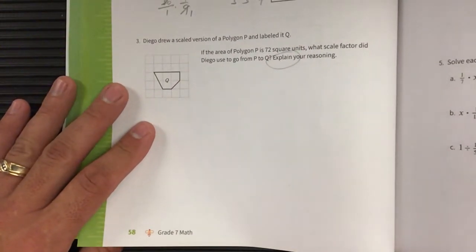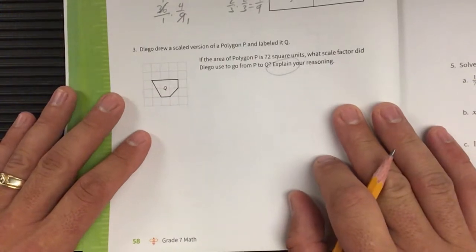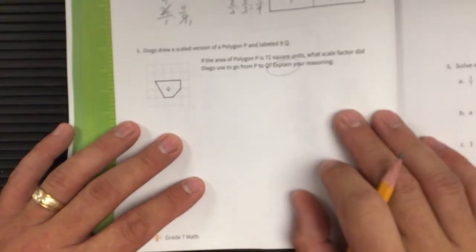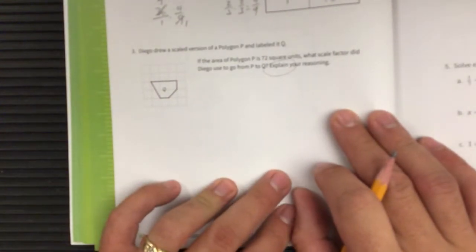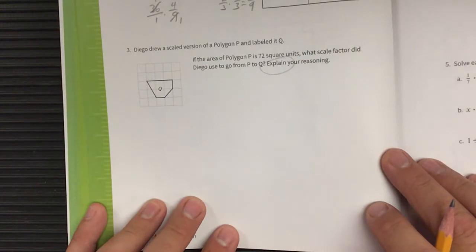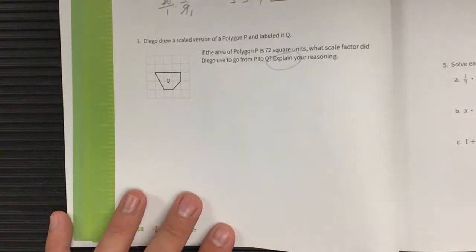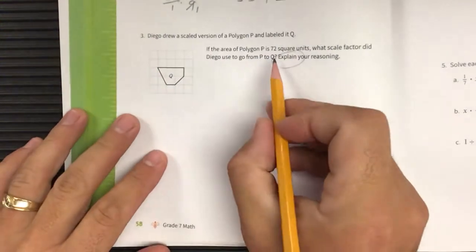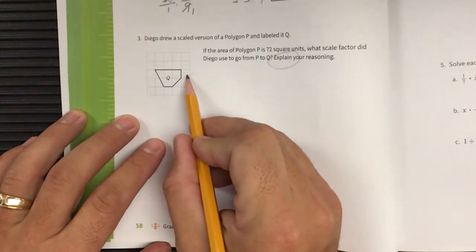Question 3. If the area of the polygon is 72 units, what scale factor did Diego use to go from P to Q? Why is that so blurry? There we go. All right, so started at 72. Did we figure out the area of this?